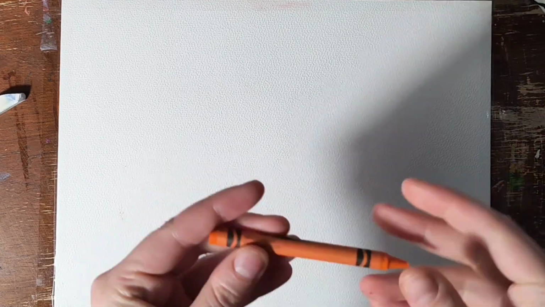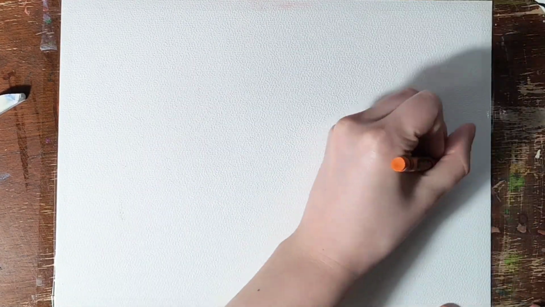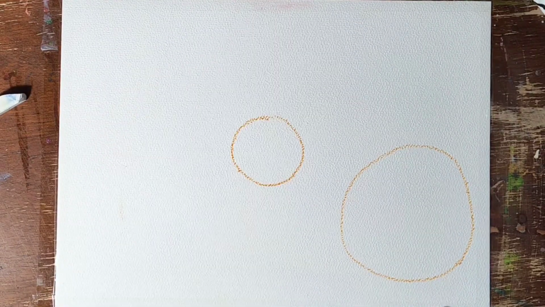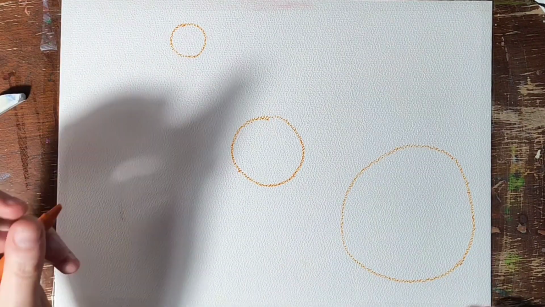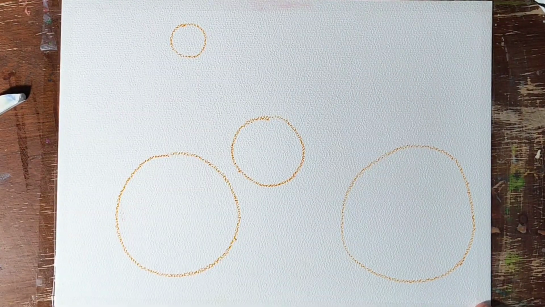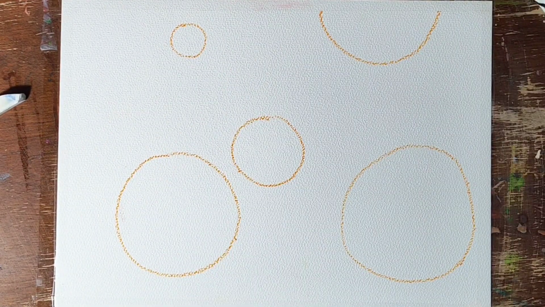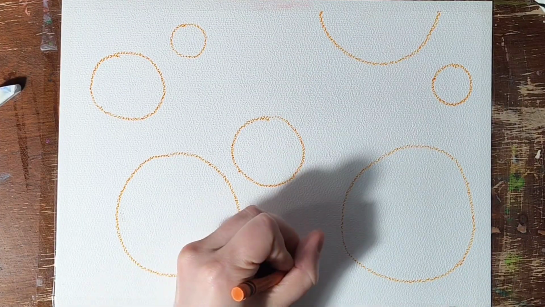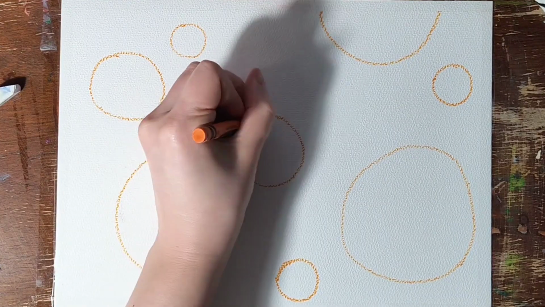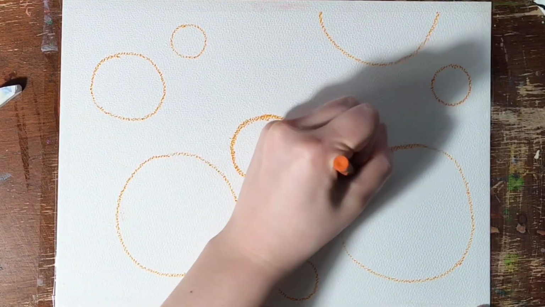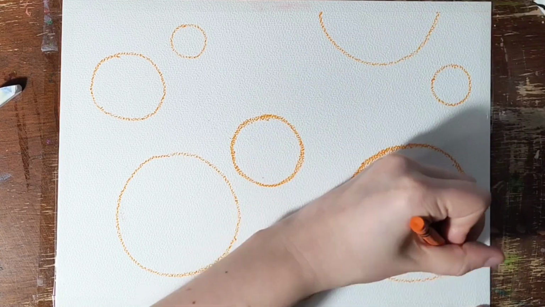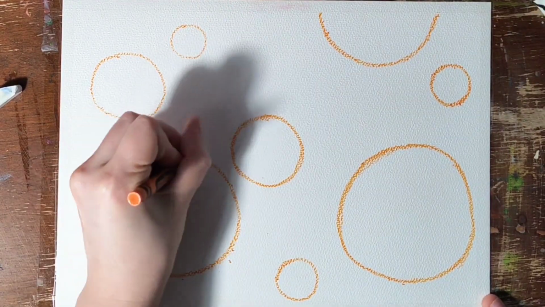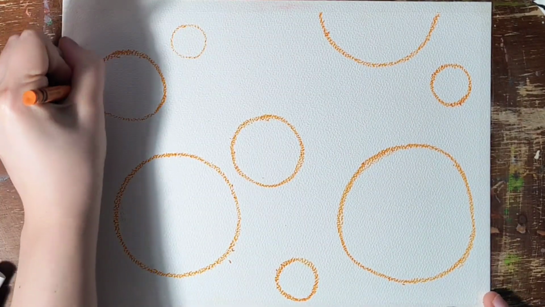Take a crayon in a warm color, so I'm using orange, and start creating different sizes of circles. So these will be our planets, and we're making all of these different sizes because some of the planets will be close to us and some planets will be far, far away from us. Make sure you create a variety of different sizes. So you'll have some large planets, some medium-sized planets, and small planets.